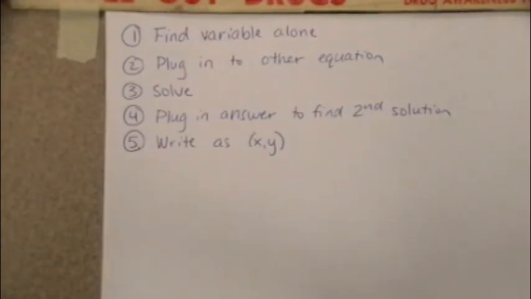Problem number 7 is a substitution problem. So let's quickly review the steps for substitution. Step 1 is to find a variable that's alone. Step 2 is to take what that variable equals and plug it in to the other equation.